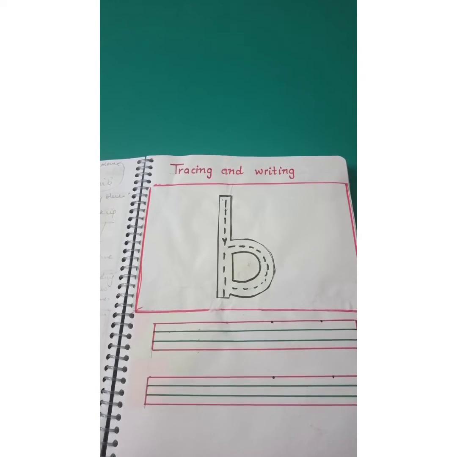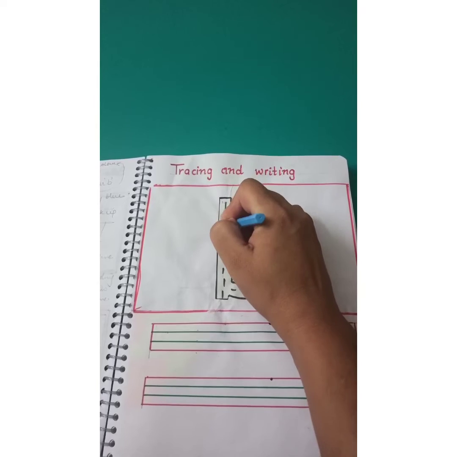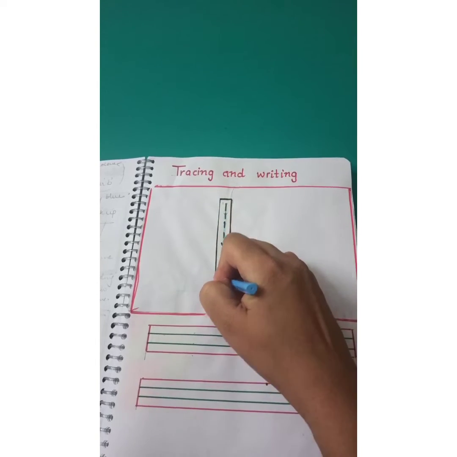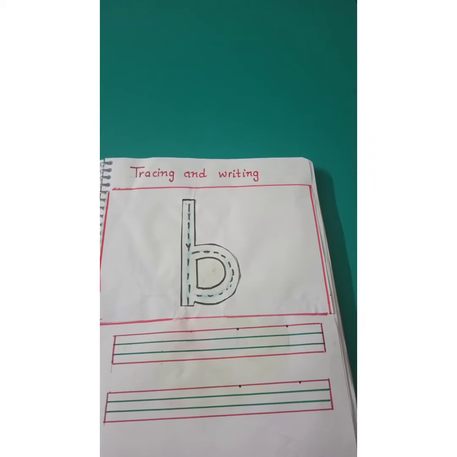Now it's time to trace letter B. So just pick up blue color. Wow! Blue color, the name of blue color also starts with letter B. So just pick up blue color, and here is my blue color. So start with me. And make a curve. Keep your color aside and pick up your pencil to write letter B.